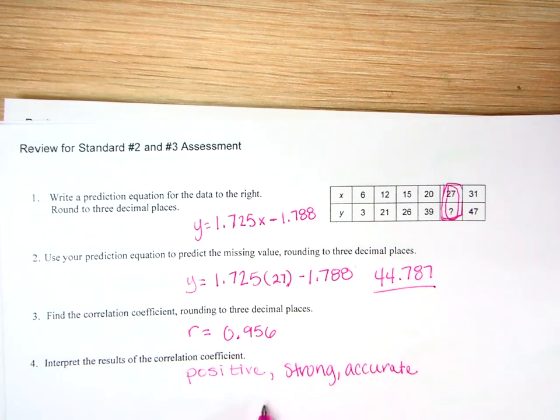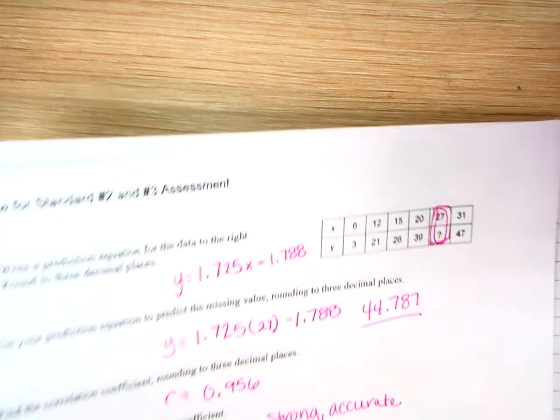I don't mind how you write these out. You can put strong and accurate in the front. You could put positive, strong, and accurate, commas, whatever you would like to do, just as long as those three words are in there if it's between 0.9 and 1, as well as negative 0.9 and negative 1.